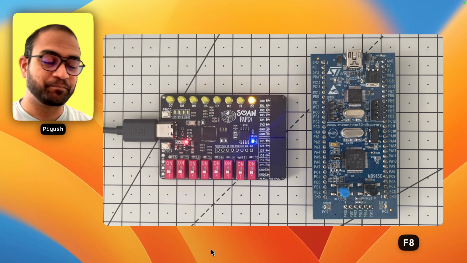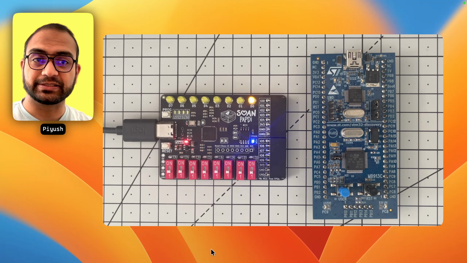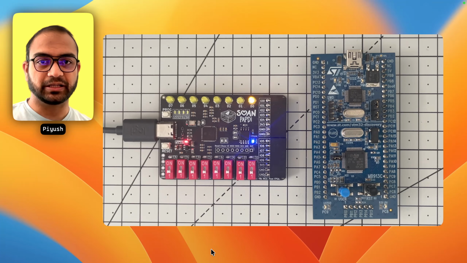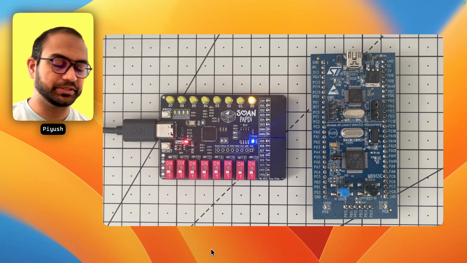Hey, welcome back. So what we'll do as part of this lecture is take a look at the differences between a CPU and an FPGA, just so that you're aware of what you're dealing with when you're programming an FPGA.